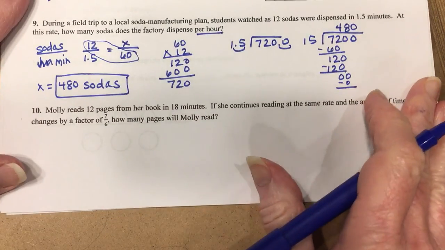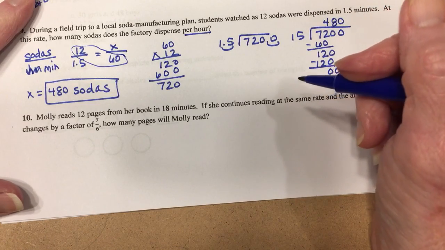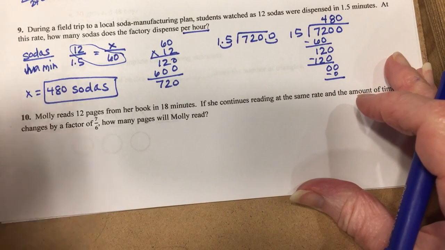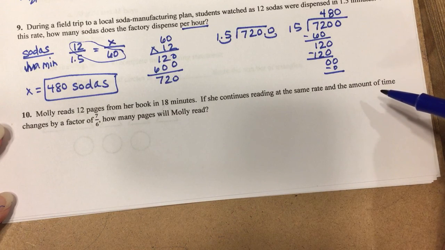Okay, I'm going to do one more and then I'm going to stop this video and we'll pick up the rest of the review in part 2. All right, so Molly reads 12 pages from her book in 18 minutes. If she continues reading at the same rate and the amount of time changes by a factor of 7/6, how many pages will Molly read?